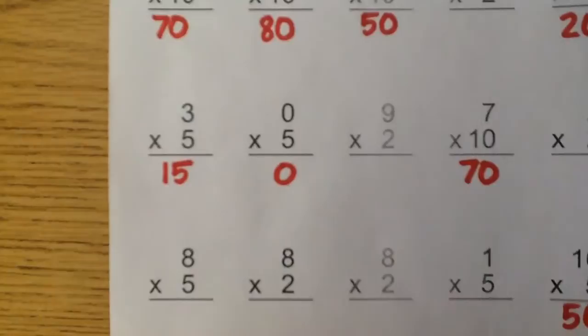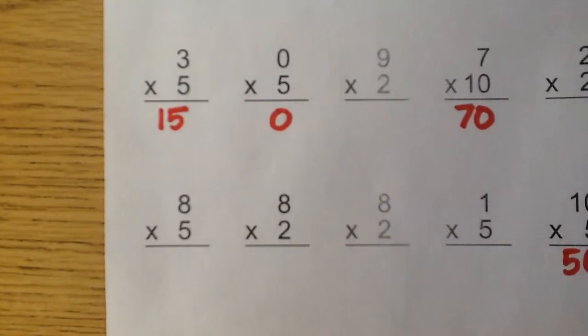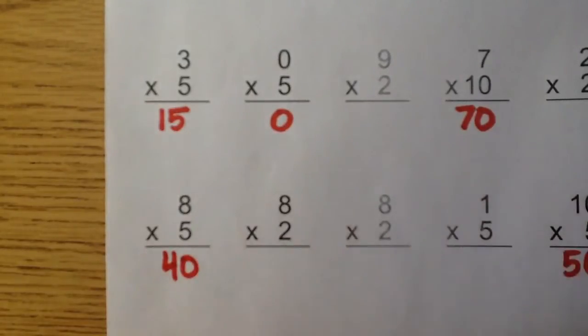All right, I see some on the next row. Let's look at that one, 8 times 5. So we can skip count by 8 or we can skip count by 5. Which one would you rather skip count by? You could do either one. I think it's easier to skip count by 5. So let's skip count by 5, 8 times. Count with me. Ready, go. 5, 10, 15, 20, 25, 30, 35, 40. So 8 times 5 is 40.